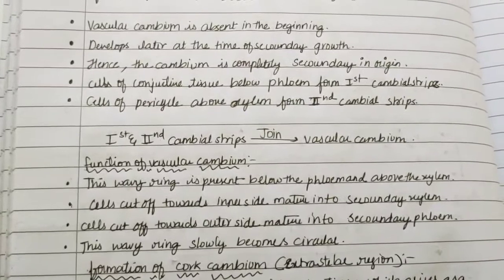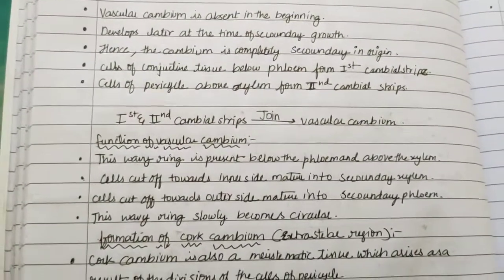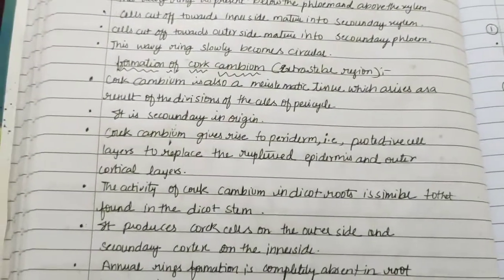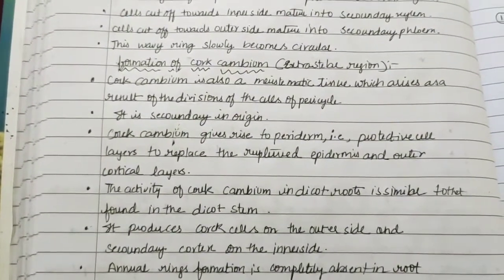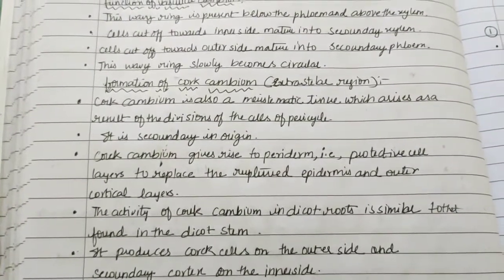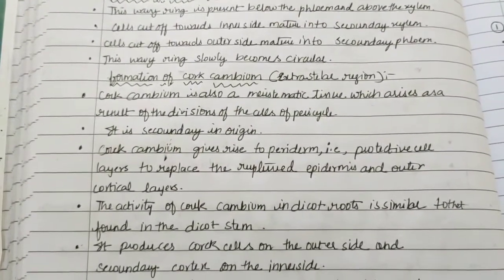Functions of vascular cambium. This wavy ring is present below the phloem and above the xylem. Cells cut off towards the inner side mature into secondary xylem, whereas cells cut off towards the outer side mature into secondary phloem. This wavy ring slowly becomes circular.